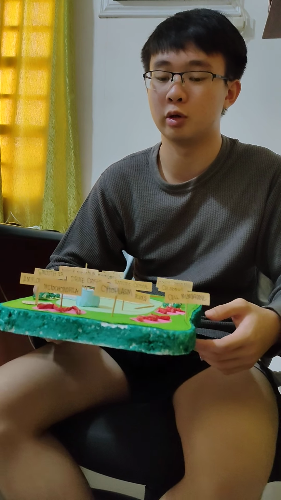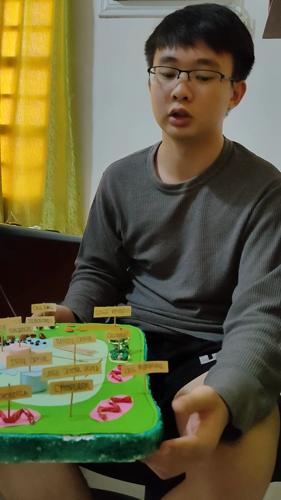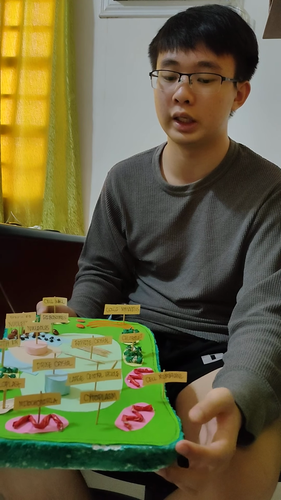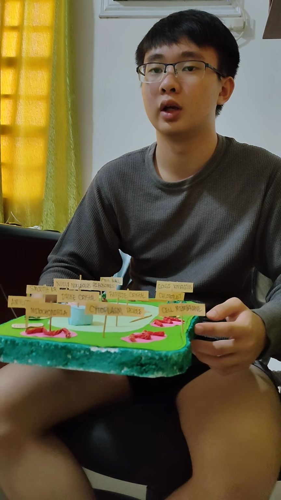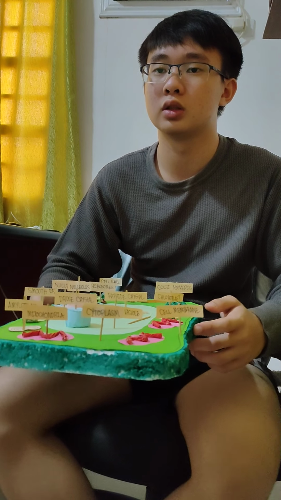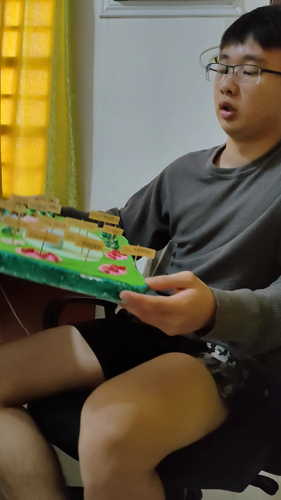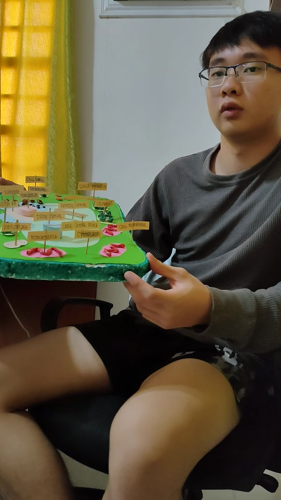Okay, next part is the cell membrane. Ang cell membrane ay matatagpuan dito. Tabi lang siya ng cell wall. Okay? Kumbaga another layer ng skin. Okay? So, the main function of the cell membrane is to control entry and exit from the cell. Okay, so yun. Yun ang function niya. Controls entry and exit from the cell.